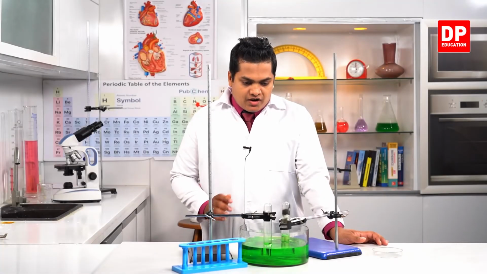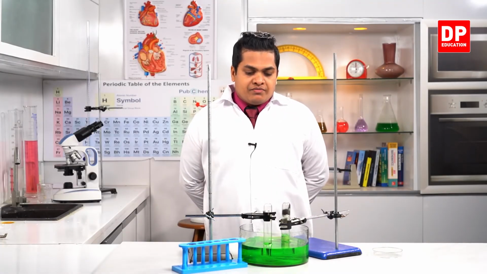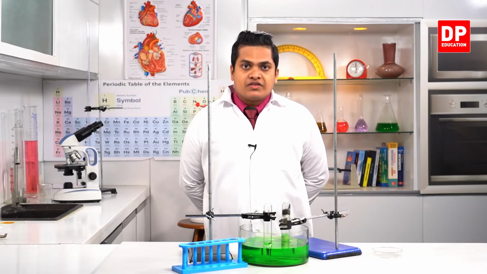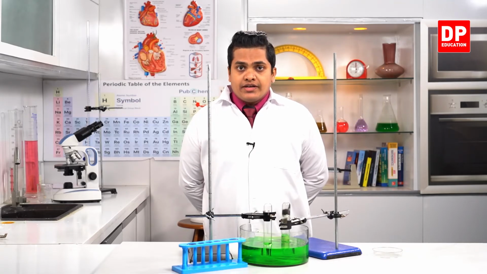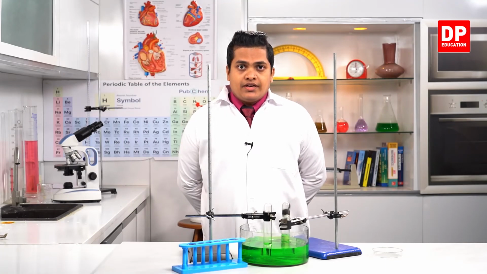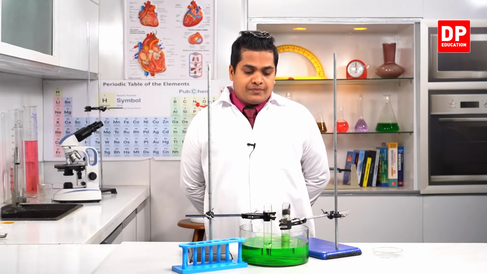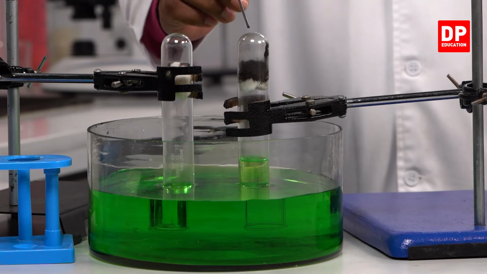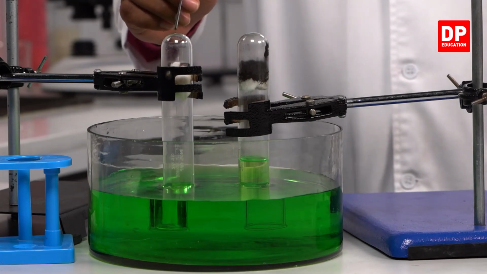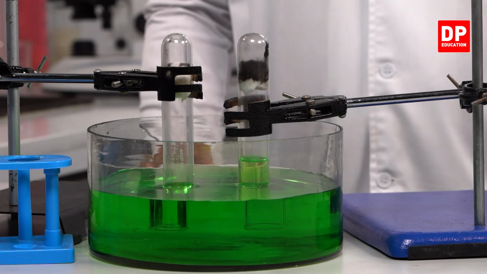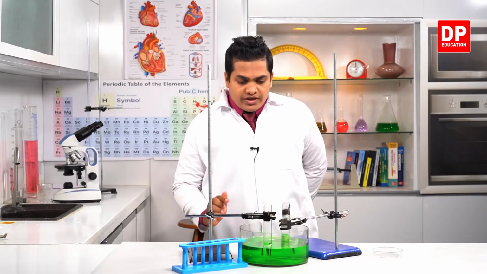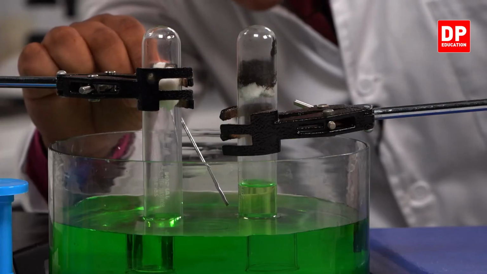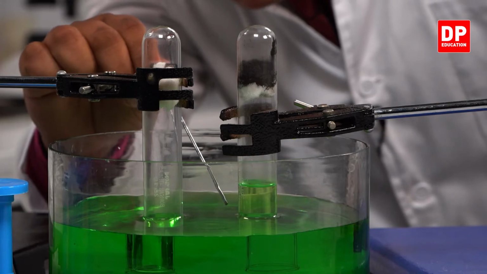Right, my dear children, now you can clearly observe what has happened to our setup. After adding colored water, we can get the necessary observations more clearly. This is our first test tube. This is our second test tube, which is used to compare the volume of water. Here you can see, from this level, this is our normal water level.